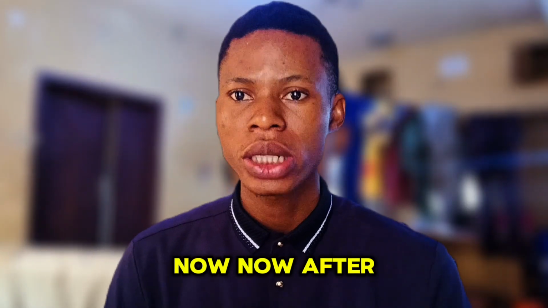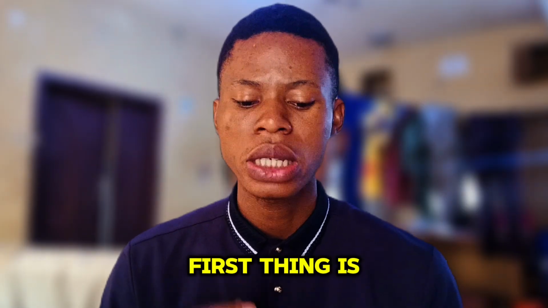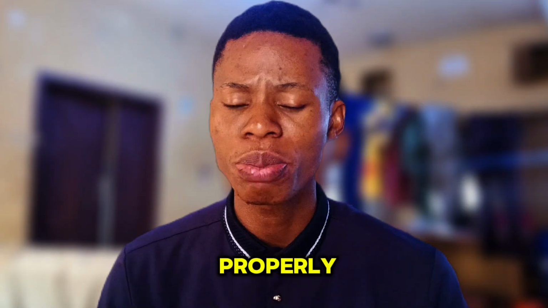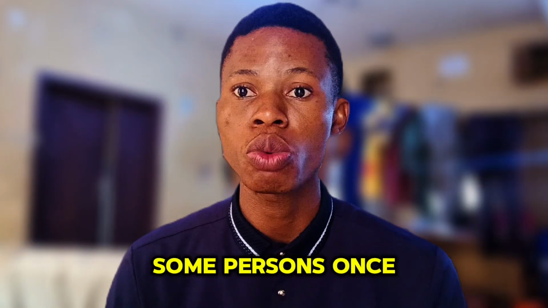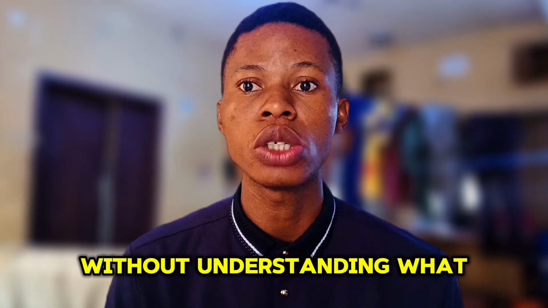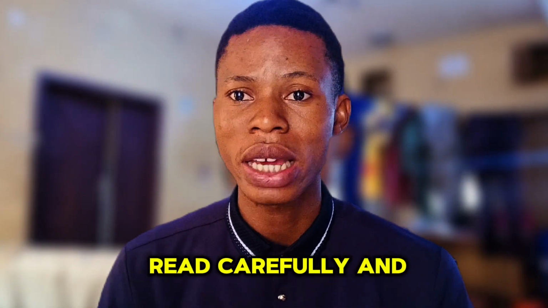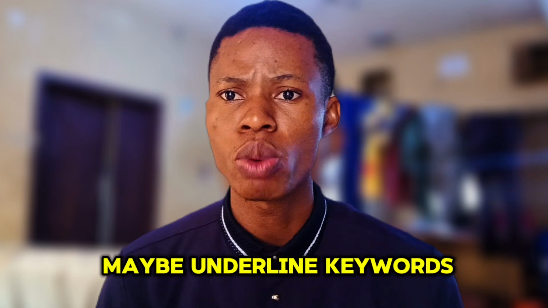Now after reading the instructions, the next thing is to go to the questions. First thing is understand the question properly before you even start to answer. Some persons, once they see a familiar question, just start to answer without understanding what the question actually requires. By understanding the question, you have to read carefully and maybe underline keywords.